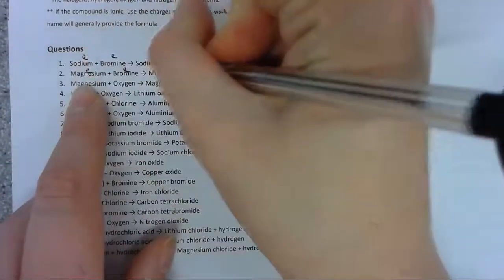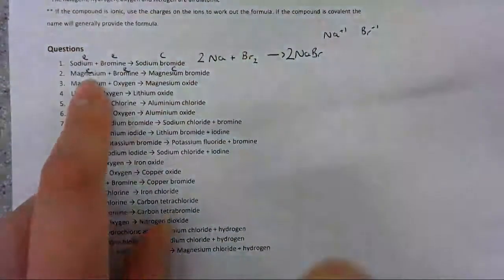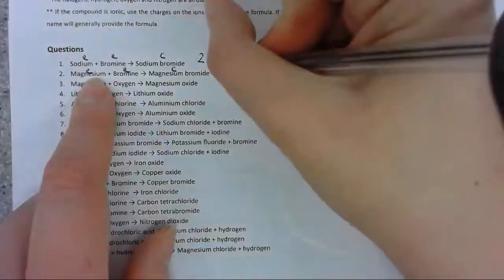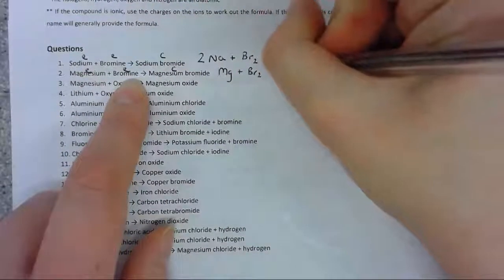The next one, magnesium and bromine, forms magnesium bromide. Magnesium's an element, bromine's an element, magnesium bromide's a compound. The symbol for magnesium is Mg. It's not diatomic, so I'm just going to write it as Mg. Bromine, as we've seen above, is diatomic, so it's going to be Br2.